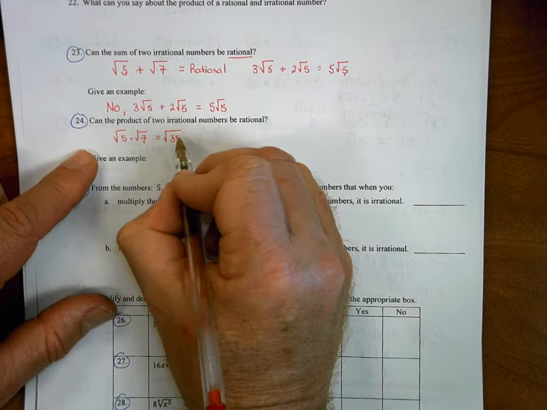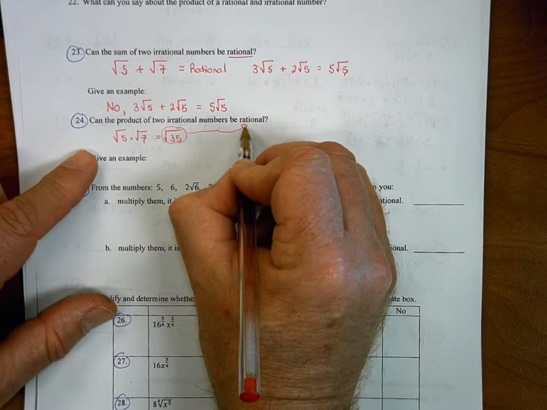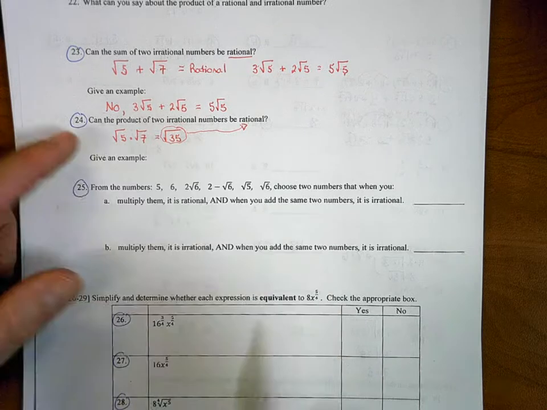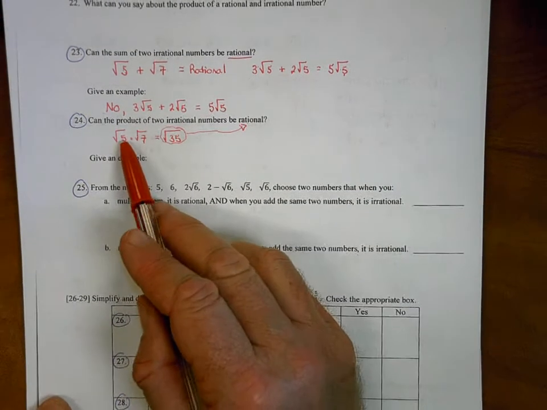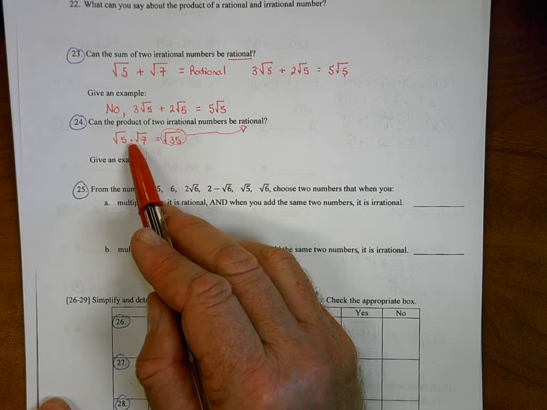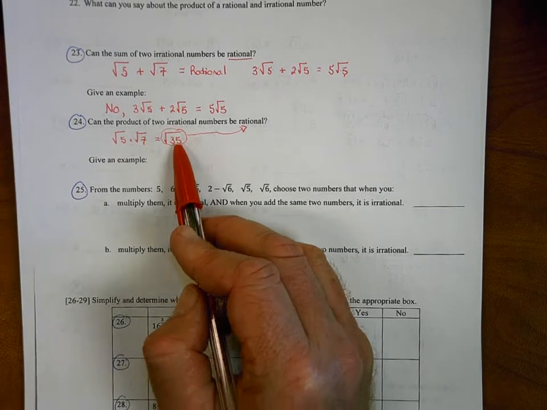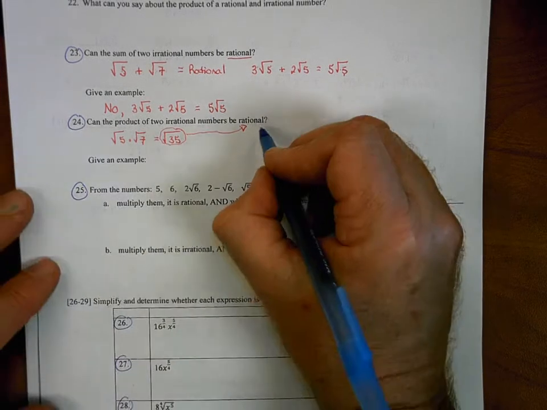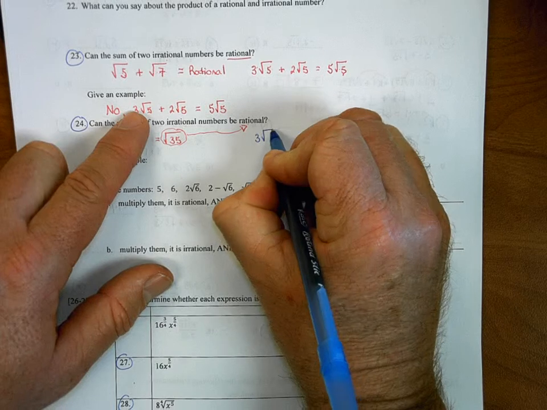Can I make this answer rational by multiplying two irrational numbers together? Well, that right there is no, because that's an irrational, and the product times another irrational, that's equal to an irrational. Okay?